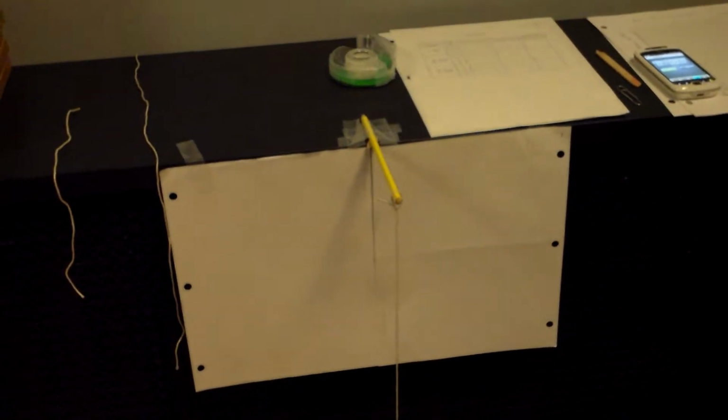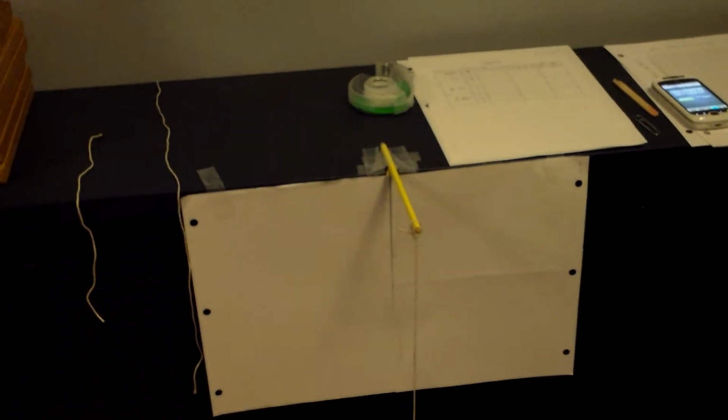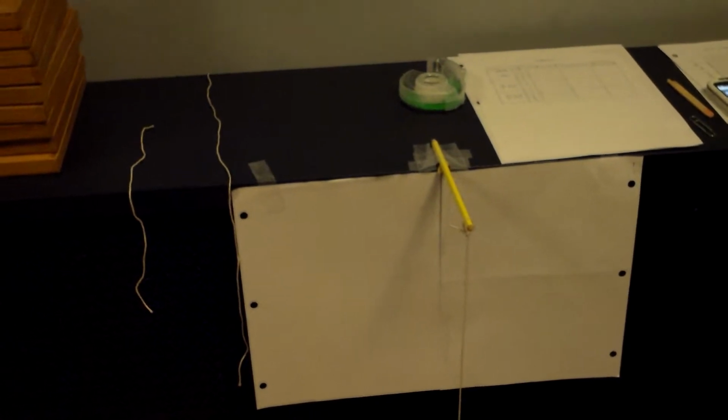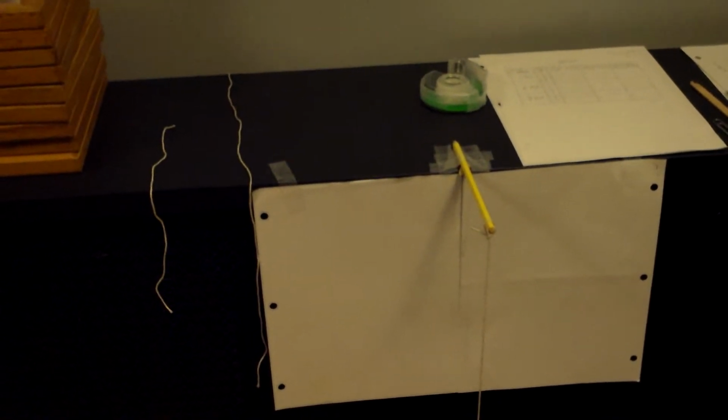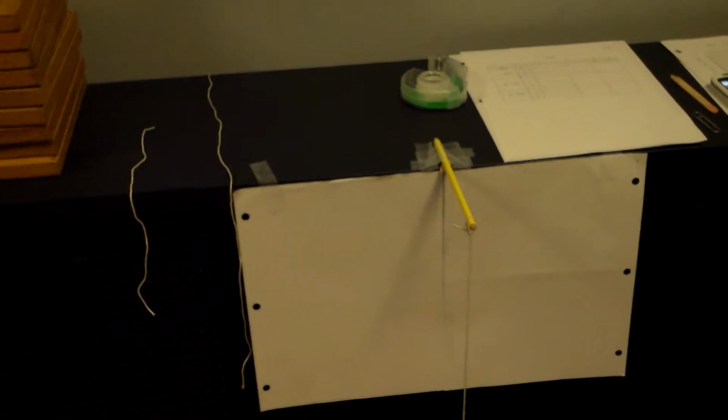Okay, this is for you pendulum guys. Let me just show you what I got going on here. 3 pieces of string, 1 foot, 2 feet, 3 feet. There's a little paper clip holding a nut down here. That's called the bob. This is your string.